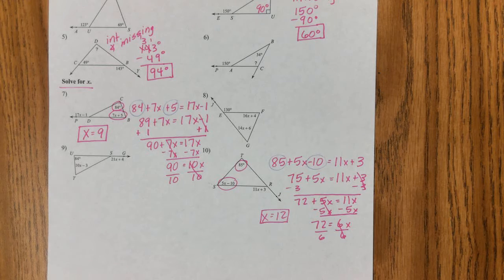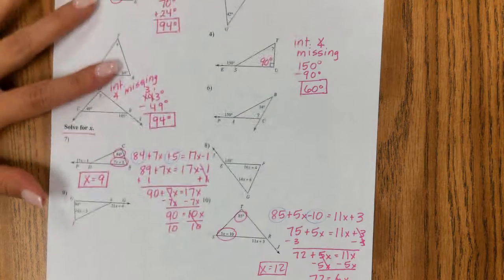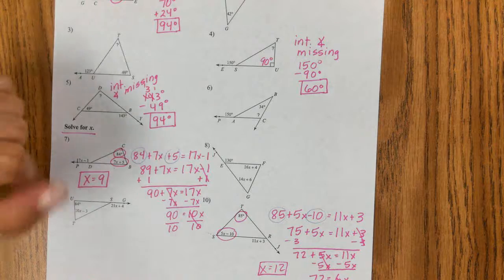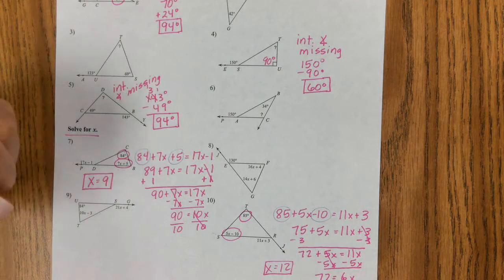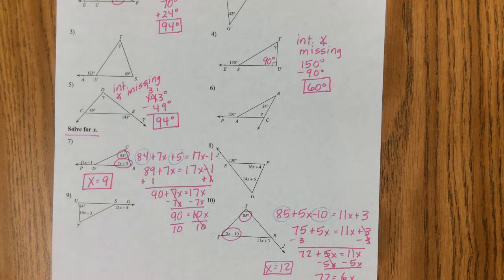So we are now going to also glue this into your journal. You do not have to complete the rest of it like you did yesterday. This is for your notes, okay? So you're going to glue in both papers, and then you will work on the paper from yesterday, finishing those problems. Okay, so when you're done with your notes, come to my desk, get your paper, and you can get started on that. Okay.